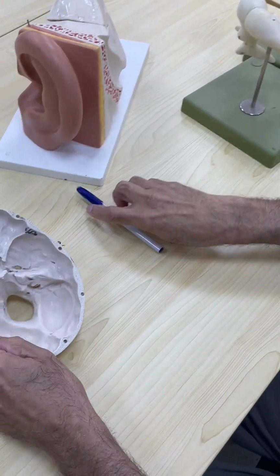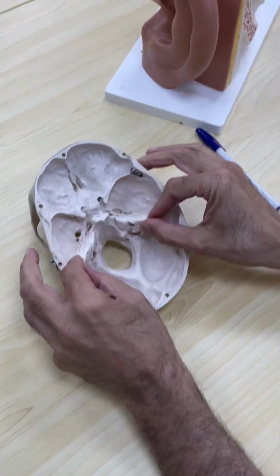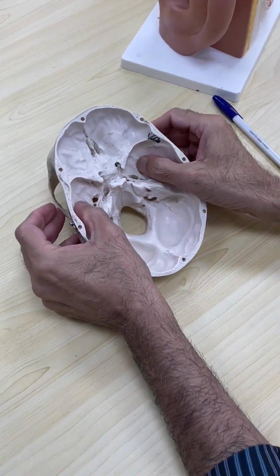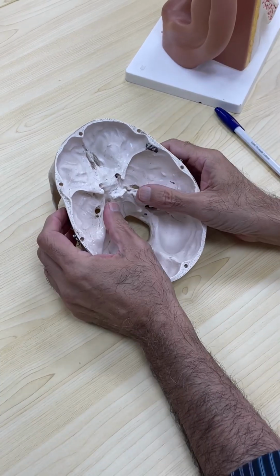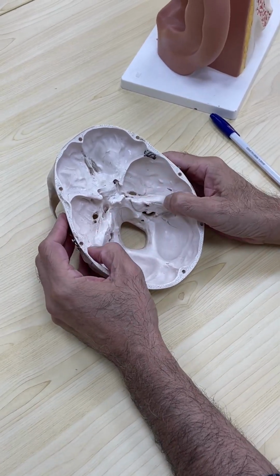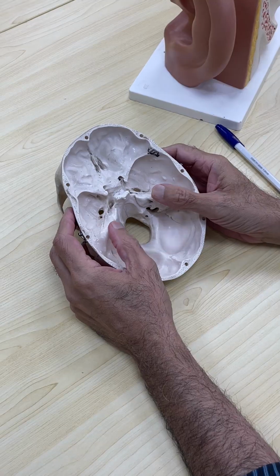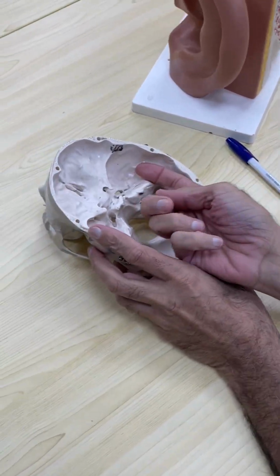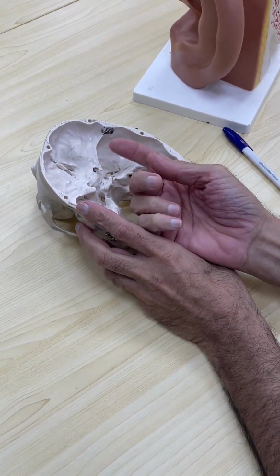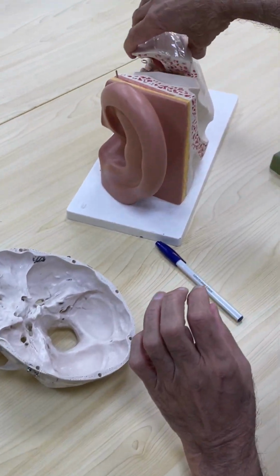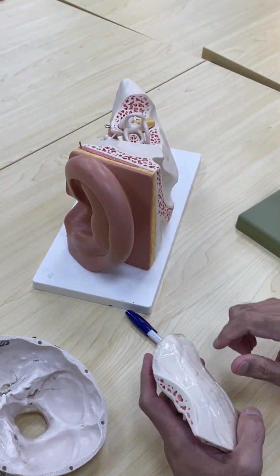Yes, here is the petrous part of temporal bone. This is all petrous part of temporal bone. This flat part is the squamous part of temporal bone. This is the petrous part, petrous meaning rough. If I chisel here and remove the bone, I will find this stuff.